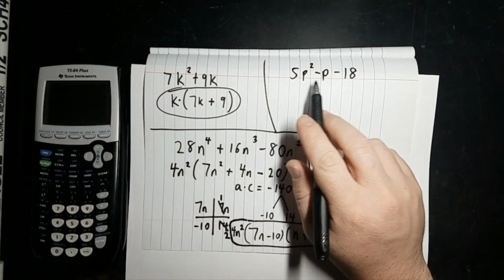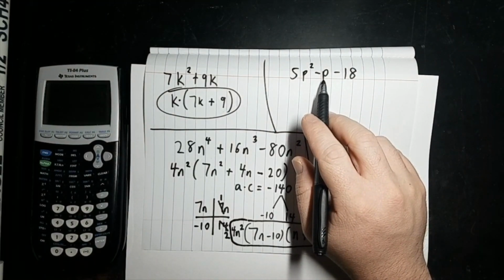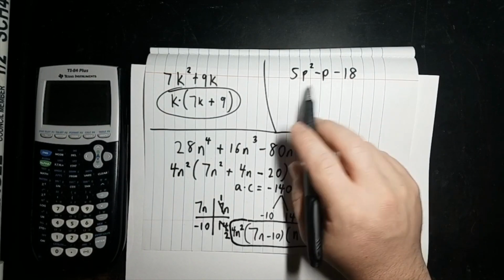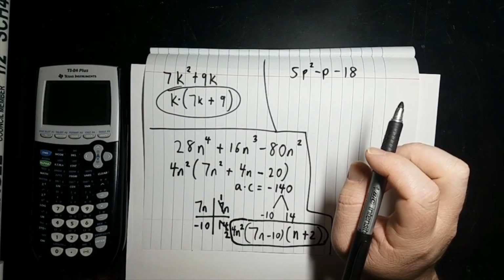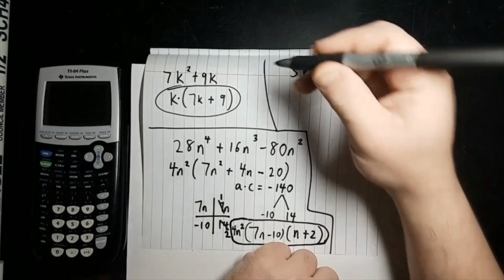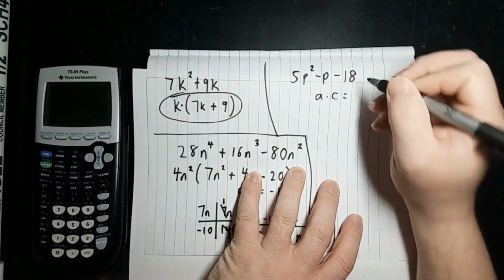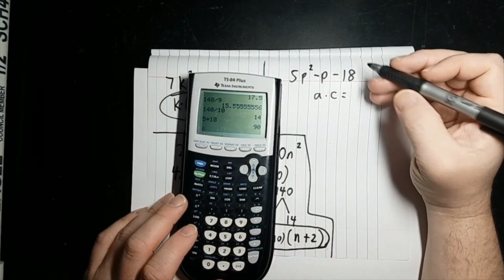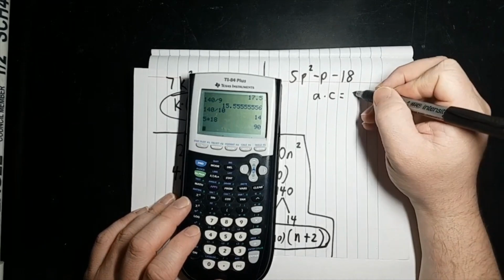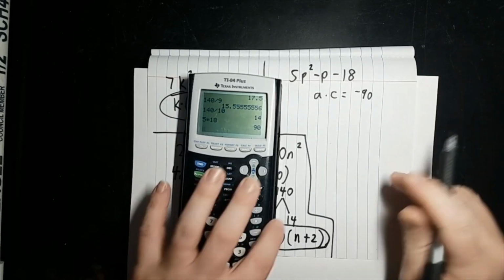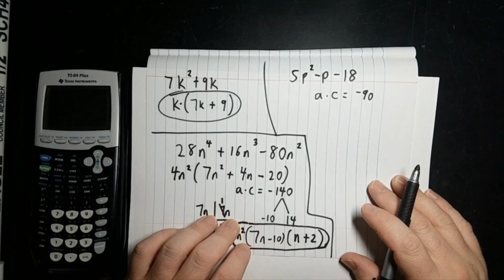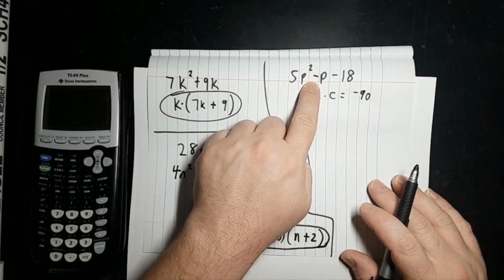GCF, well, I got a 5, and a negative 1, and then a negative 18. GCF is 1. Oh, garbage. All right. A times C. Mr. Markey, you're going to be the death of me right here. 90. Oh, but careful. It's a negative 90. You have to find two numbers that multiply to negative 90 and, at the exact same moment, add up to negative 1.